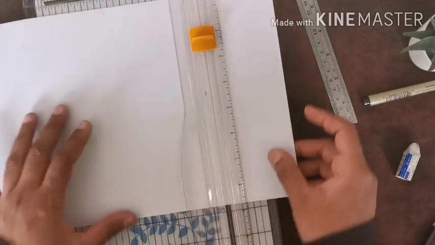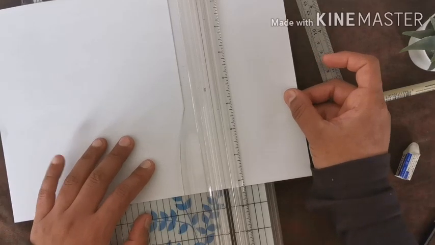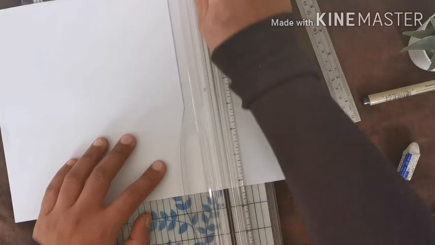This makes a square, and then you have to cut that extra portion. Cut that off and you will get a square piece.